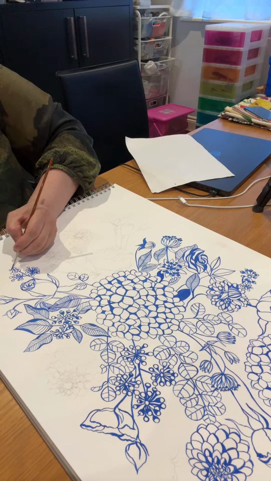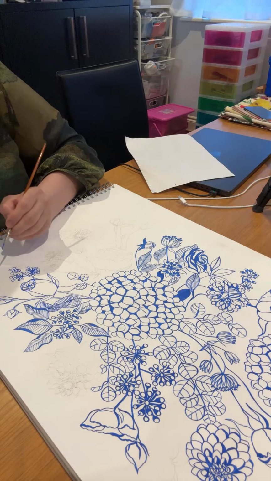And just go. Make sure the circle is round, tiny circle.